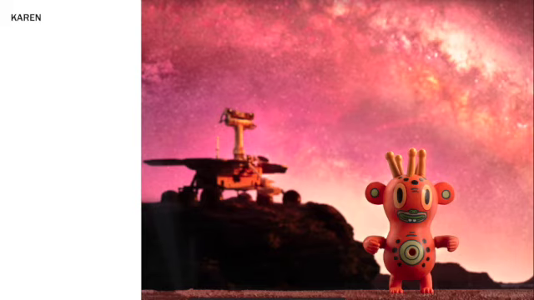Yeah, and you've made an excellent job of this. So composition's strong, background's good, the lighting's spot on, and so everything's come together really well. So excellent work there, Karen.